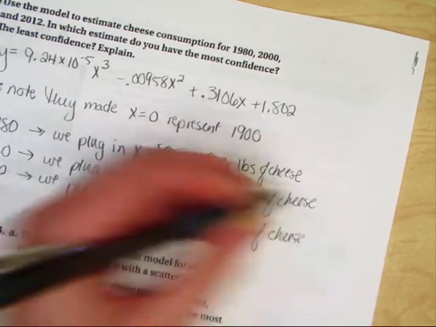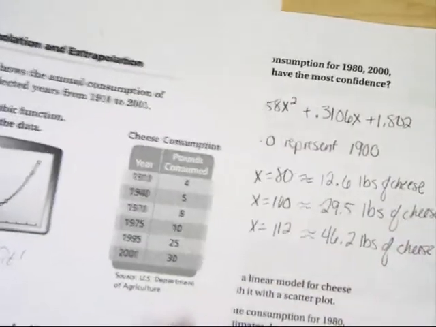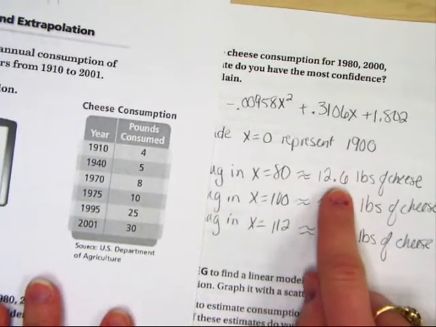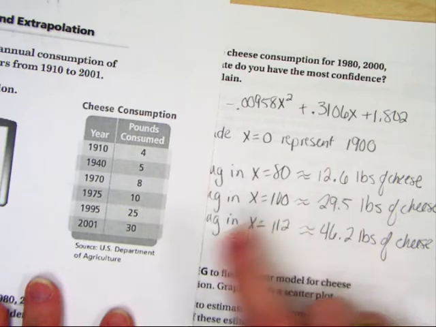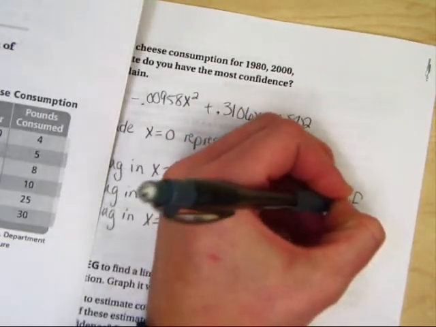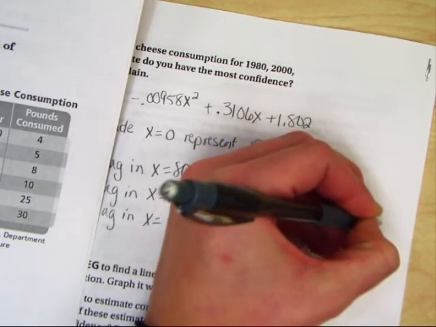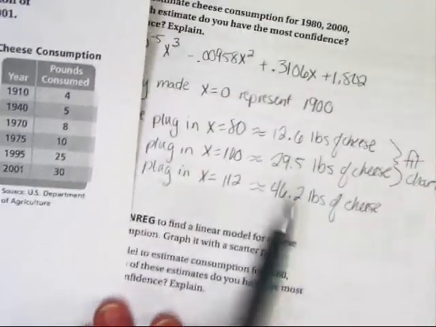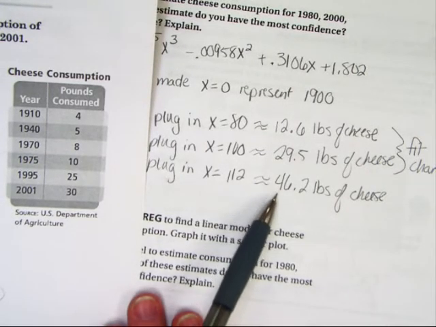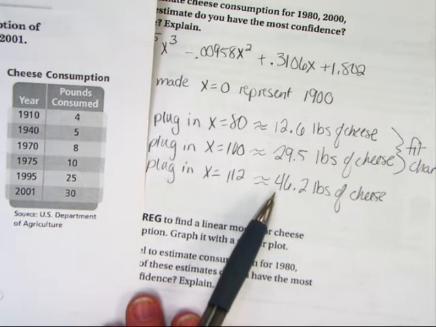What I'm going to do is pull this chart out, and we're going to talk about if that makes sense. Well, I like the 12.6 and I like the 29.5 because they really do fit our data. But I'm looking at this 2012, and that is increasing so much in a little bit of time.